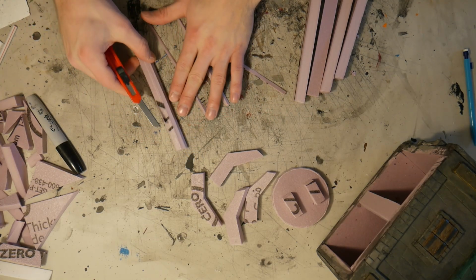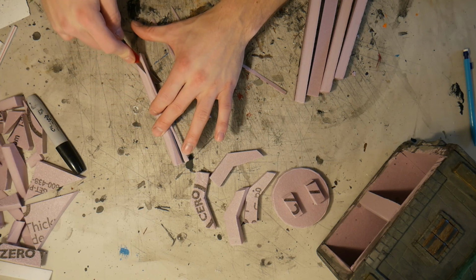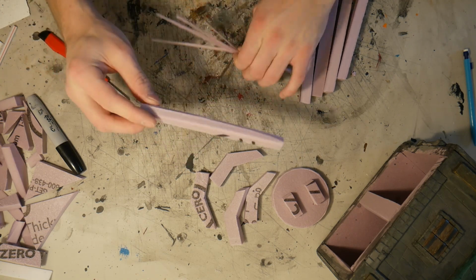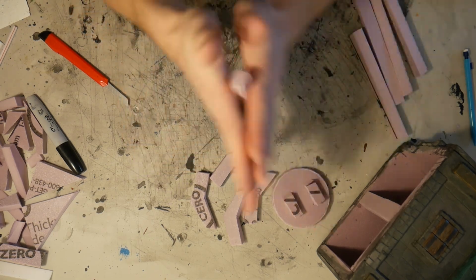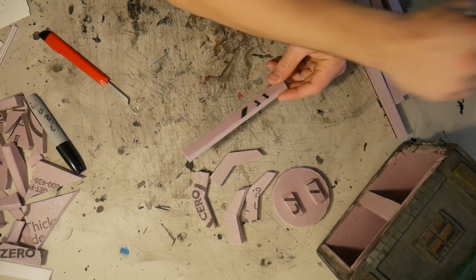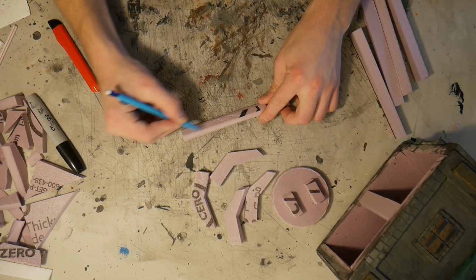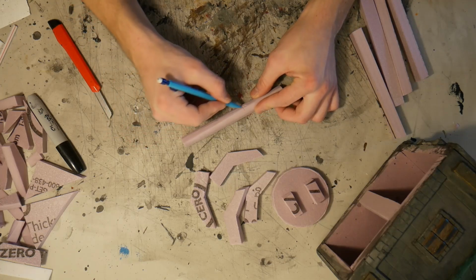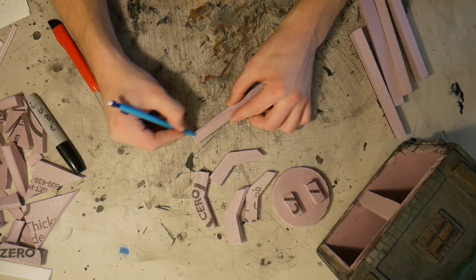all you need to do to make logs is just cut small styrofoam pieces, kind of round them out, take off the sides, throw them away. You can kind of roll them too, give it more of a round shape, and then take a pencil and carve in little wood textures and details into it. And it really makes them look like convincing logs.